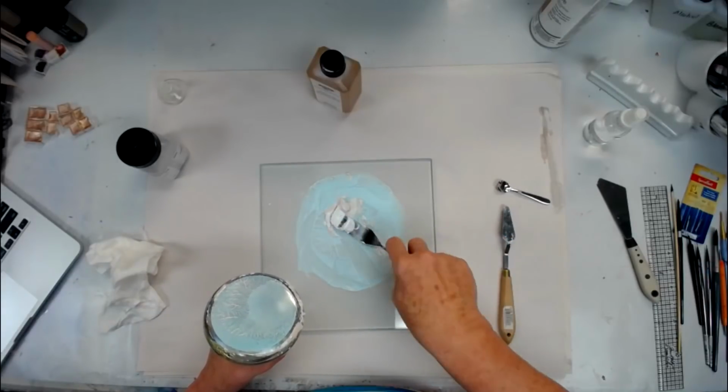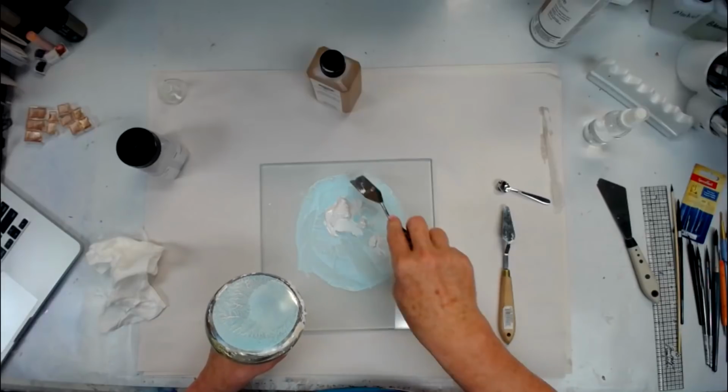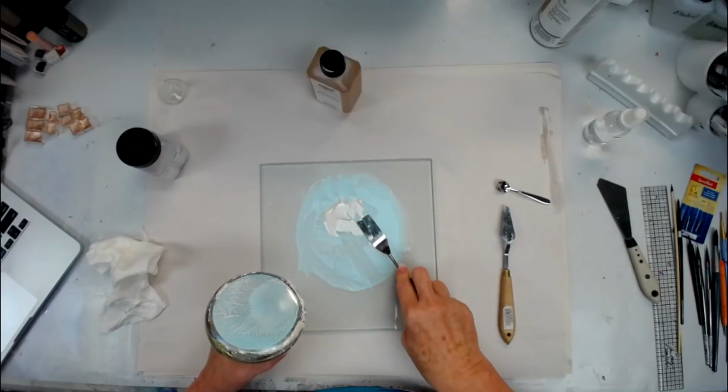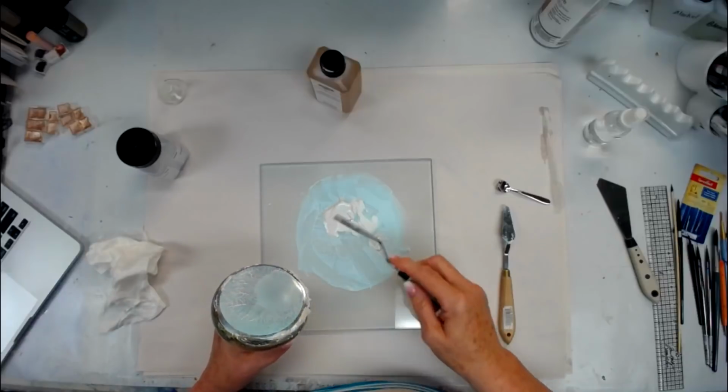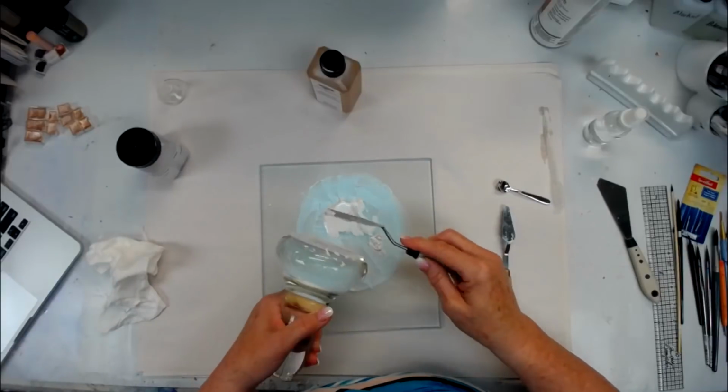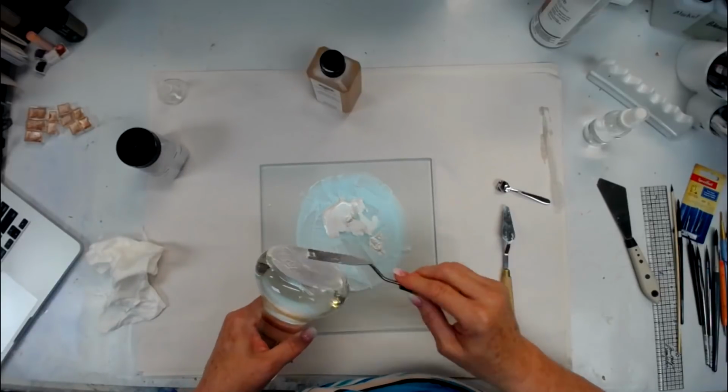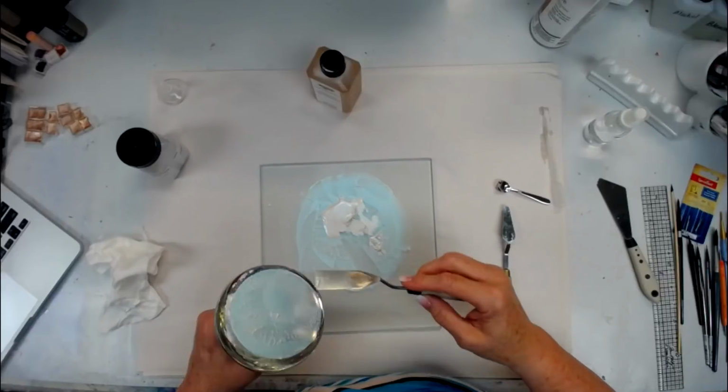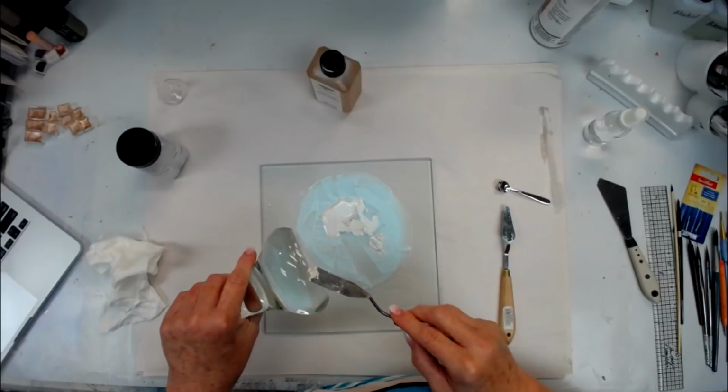It just keeps separating and separating and separating. But even though it does that, when it sets up in the pan, it's perfect. Works perfectly. So I don't know. That's typical.